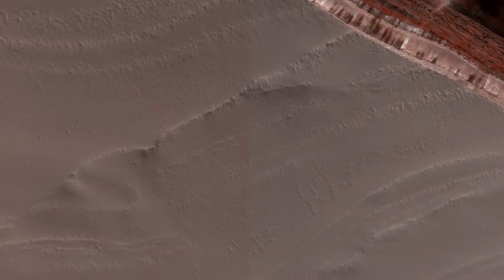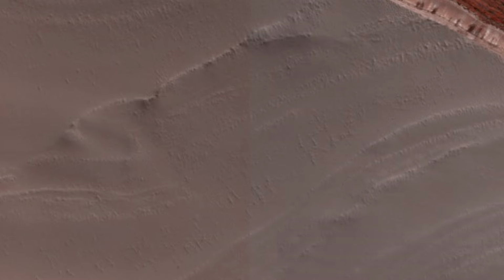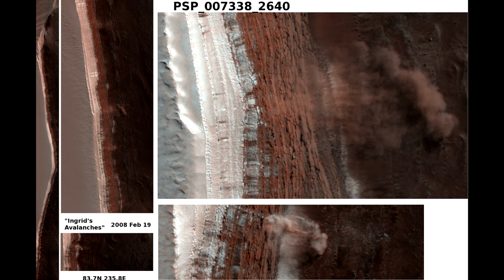It was launched back in 2005 and entered orbit in 2006. And in 2008, I think this was the first image of an active avalanche that was recorded. This is in February 2008, more or less in the same part of the world. You see the latitude is about 84 degrees north, 120 degrees west.